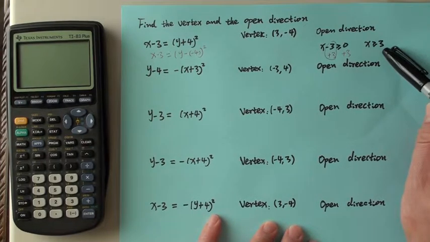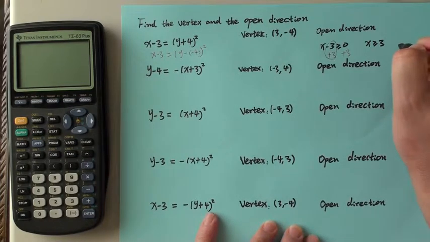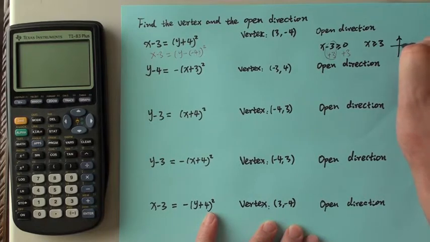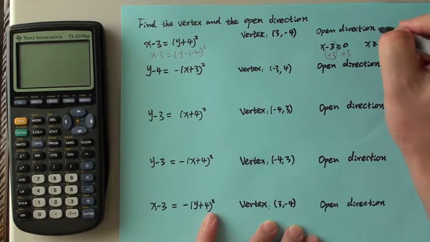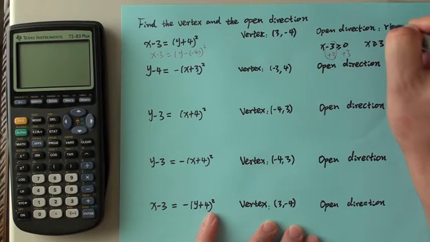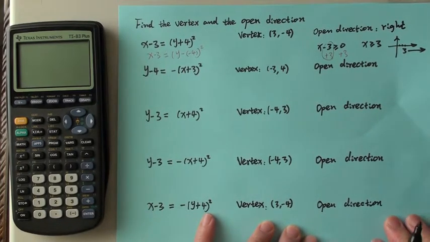Down here we find x has to be greater than or equal to 3. That tells us that if here is a coordinate plane, and here is 3, it's all the values to the right. And the open direction is right. Okay, so that sounds easy.